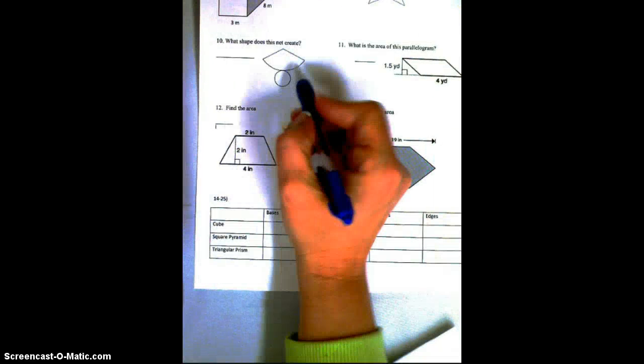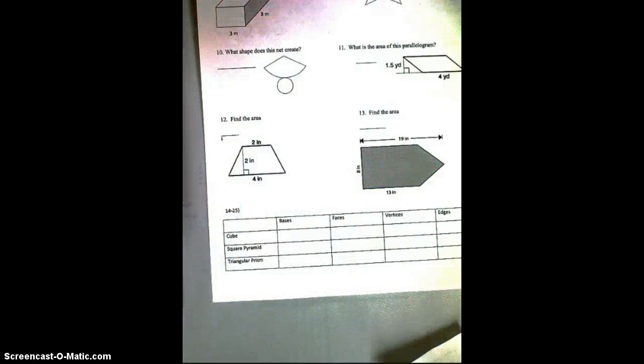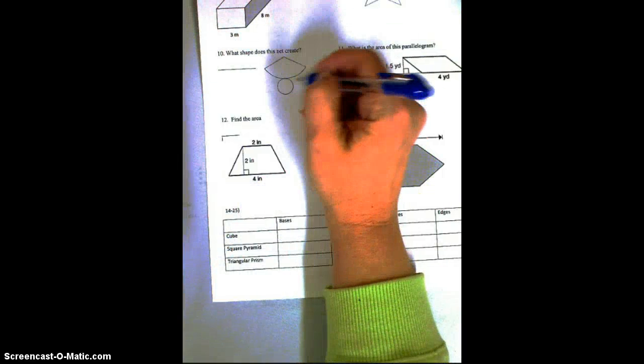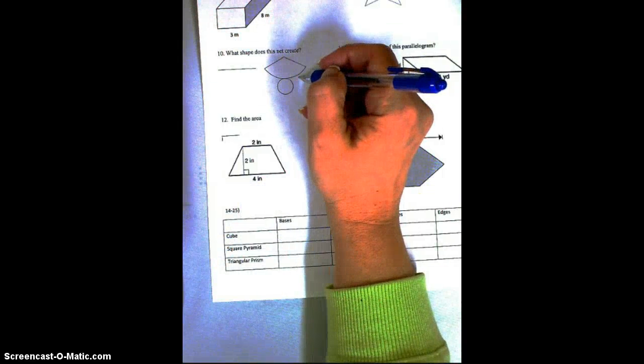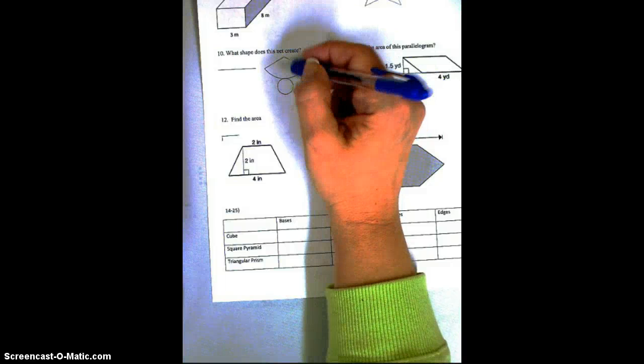Alright, looking at the net right here, this is one of those funny ones because it's not a prism, it doesn't have rectangles, it's not a pyramid, it doesn't have triangles.